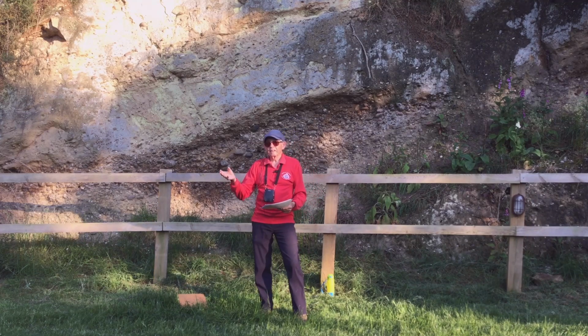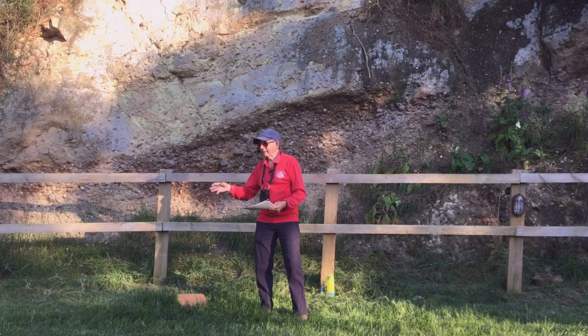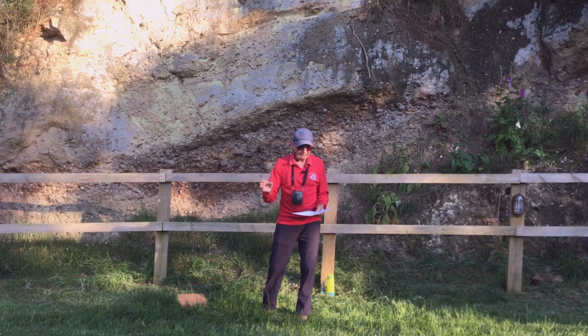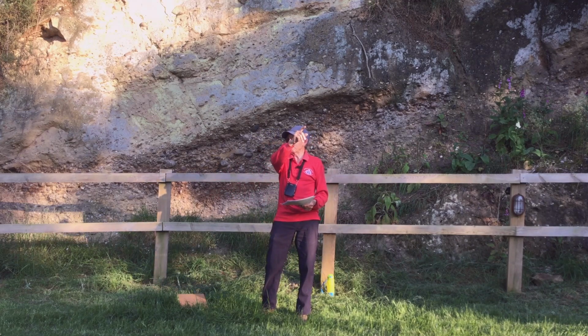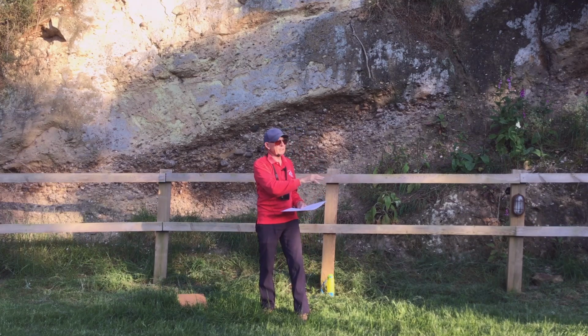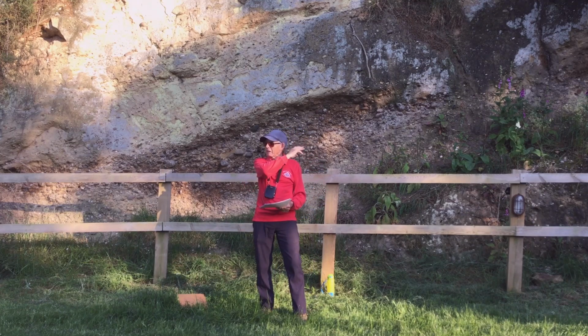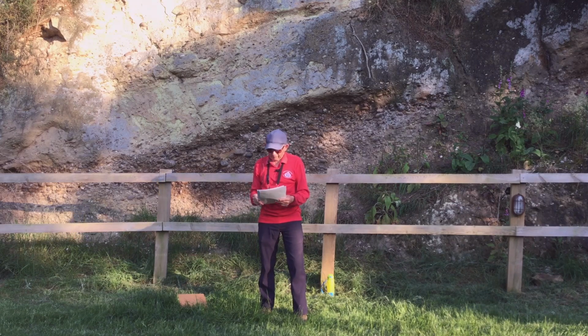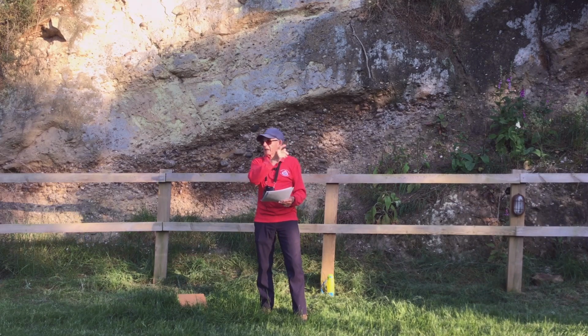Underlying the Chester Formation is the Hopworth Breccia. And you probably saw a sample of it on the table. It's not exposed in this quarry, but it is exposed fairly close by, in Stipers Hill Road, actually, on the way to Polesworth.